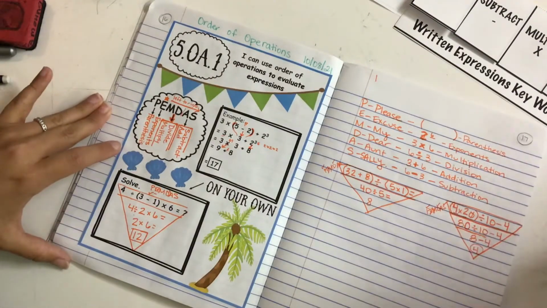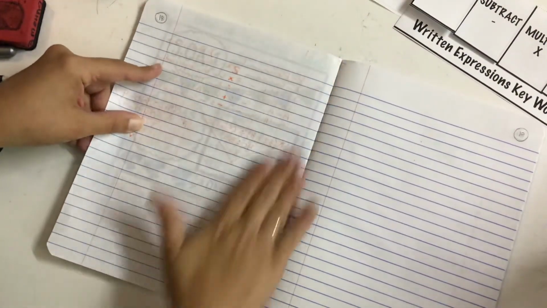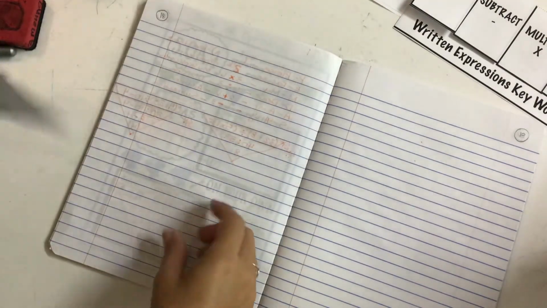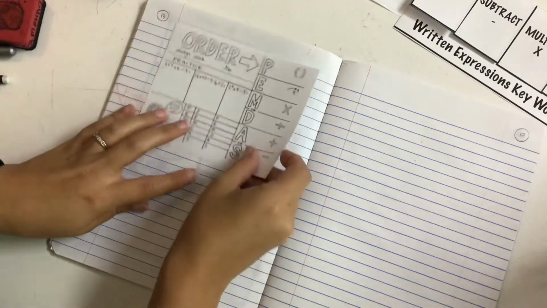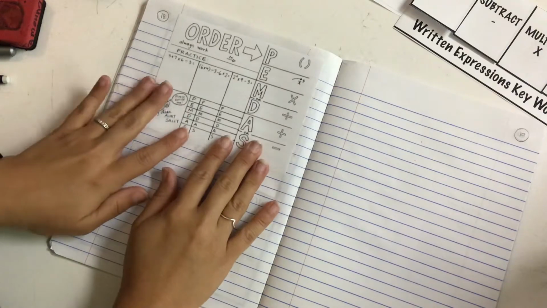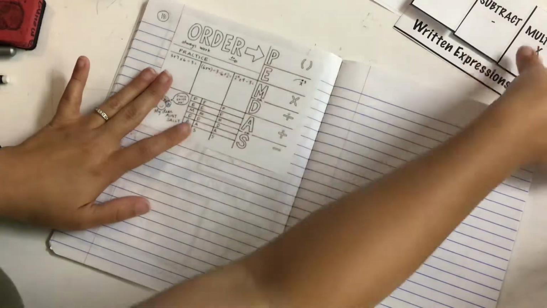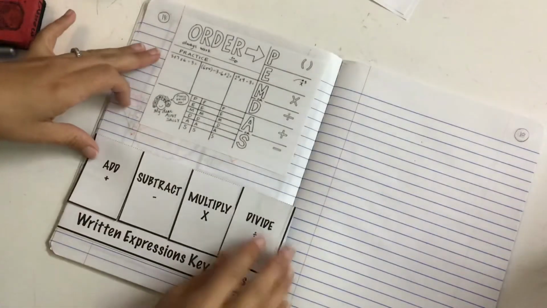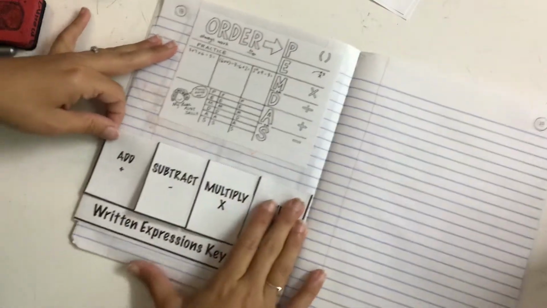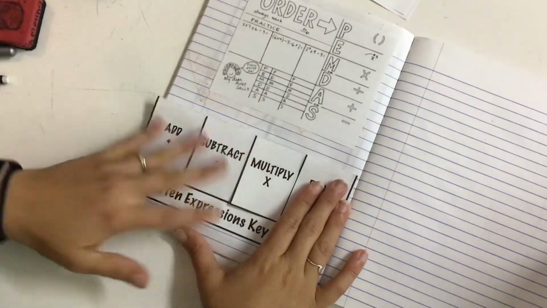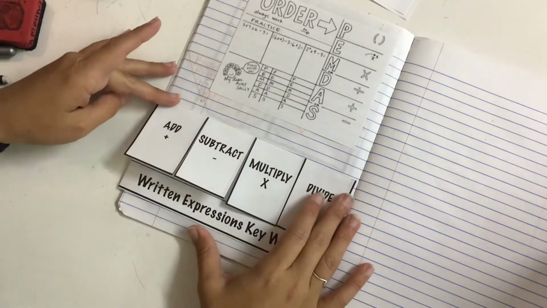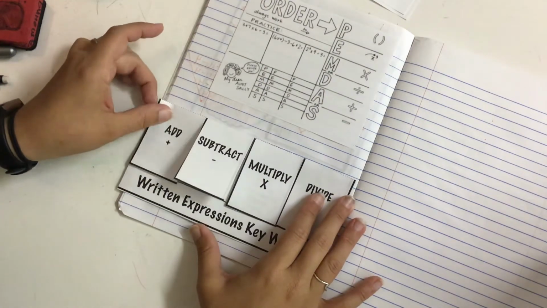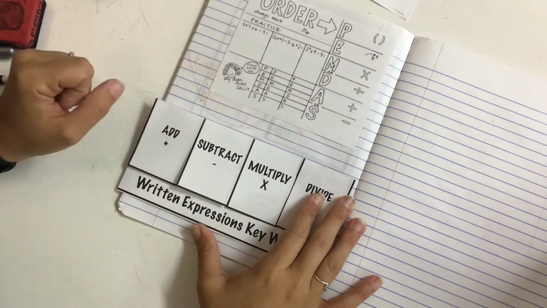So I'm going to go ahead and turn my page because I don't have any more room on this page. So I'm now working on page 18. And you guys have 2 notes pages. We have our order of operations page, and we also have our written expressions keywords. Now, if you notice, our written expressions keywords does not quite fit in the notebook widthways.